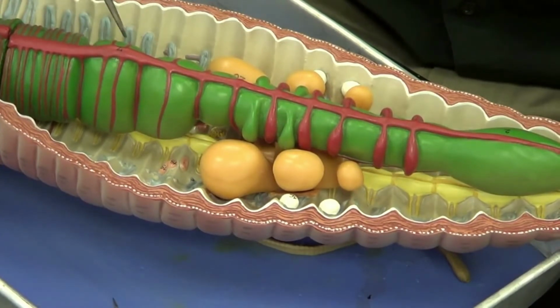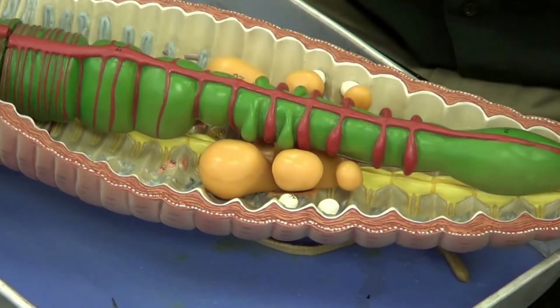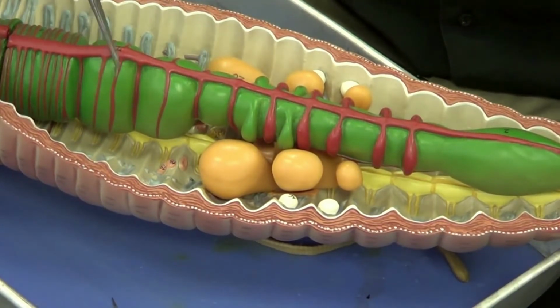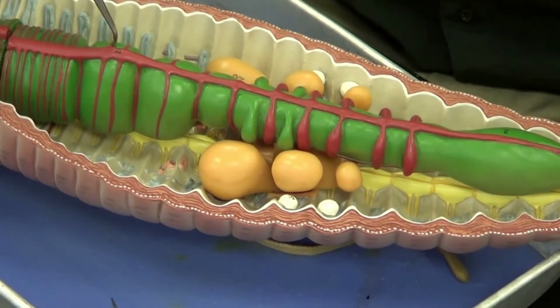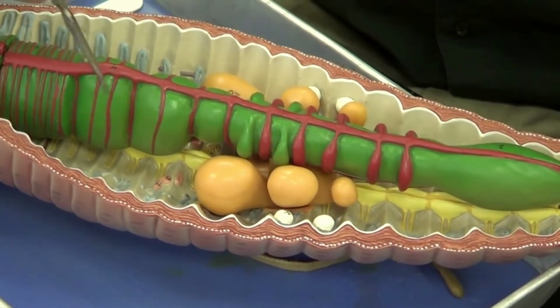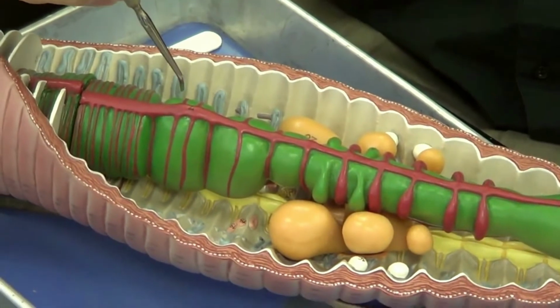The gizzard is a very muscular organ, so if you push on it with a probe, you'll feel the resistance of all that muscle. And it's muscular because it digests and grinds the food. So the gizzard is going to do two things. It's going to release digestive enzymes, and it's going to grind the food up. It's going to mix the soil up with the small bits of organic material that this earthworm wants to digest.